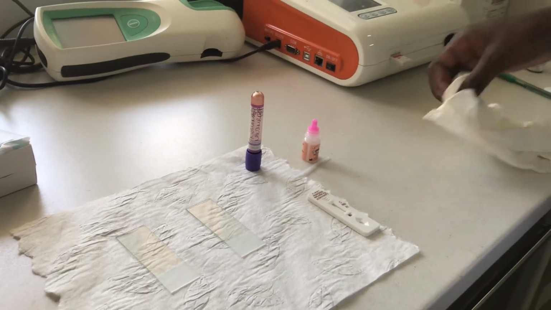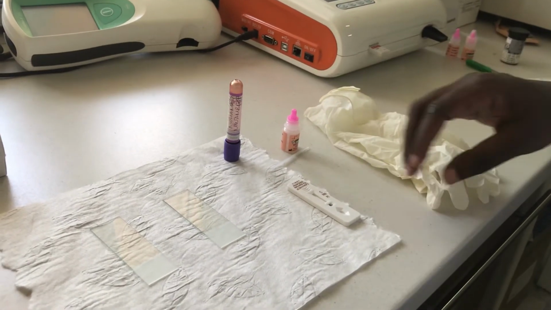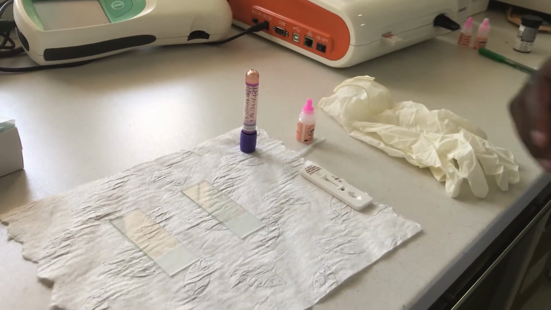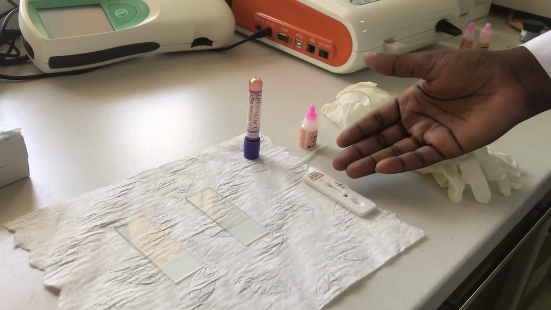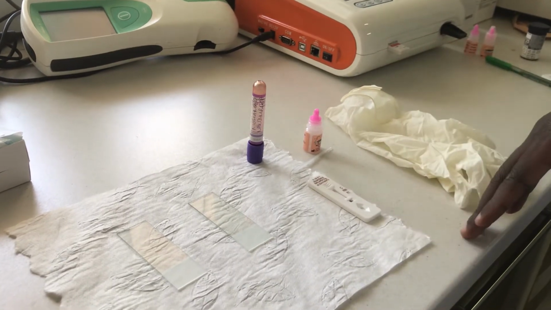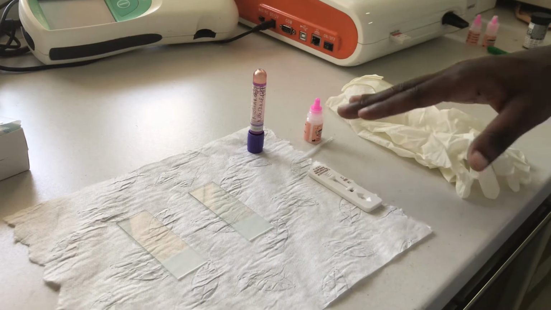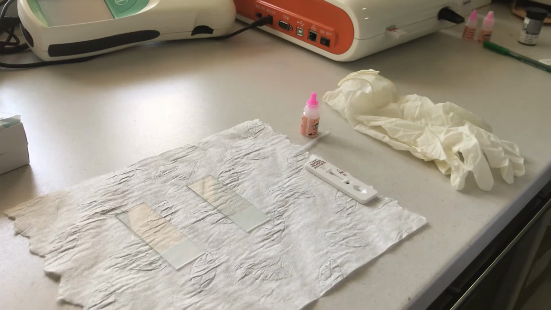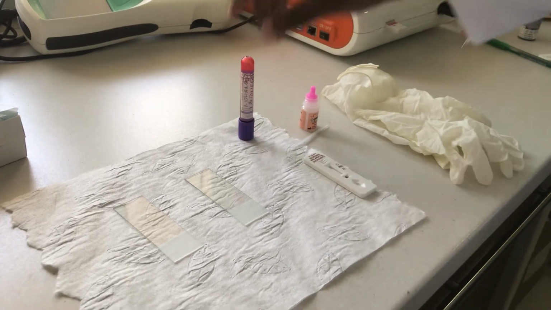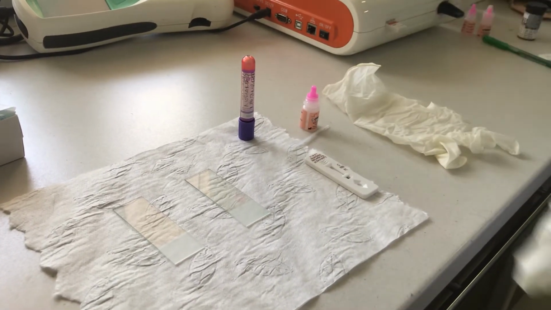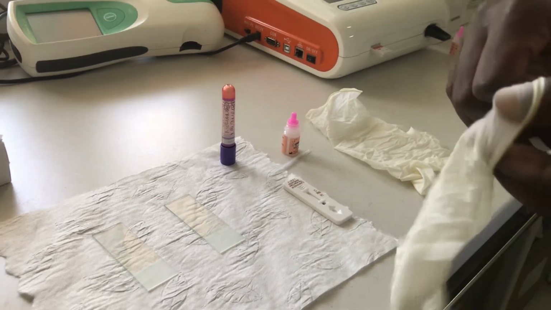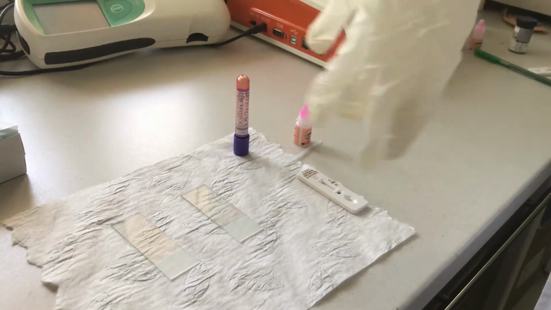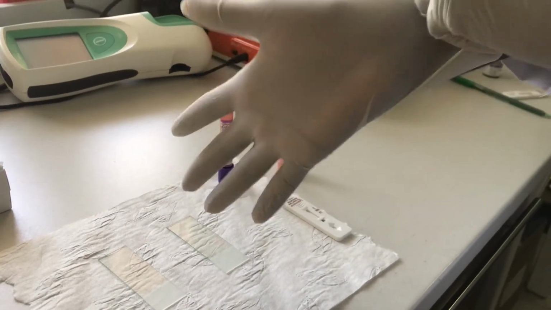So what do you need? You need your pair of gloves. You need your cassette malaria RDT. This one is specific for all the species. It does all the 4 species: falciparum, vivax, ovale, malariae mainly. So we want to see how we can do the test. You have your gloves on as a safety precaution.